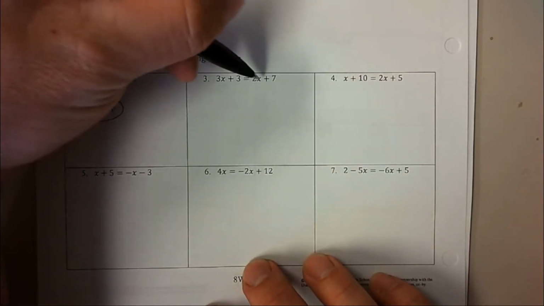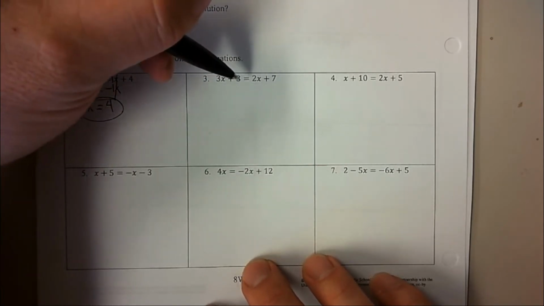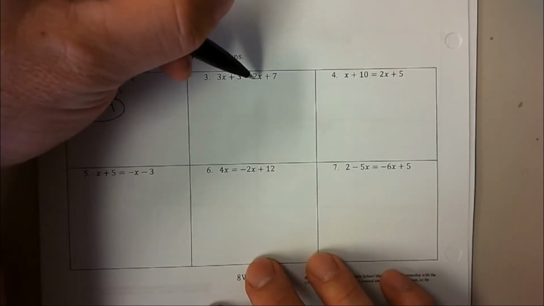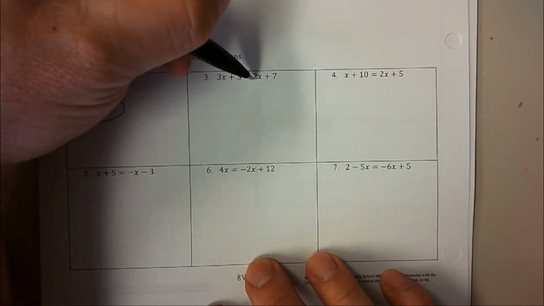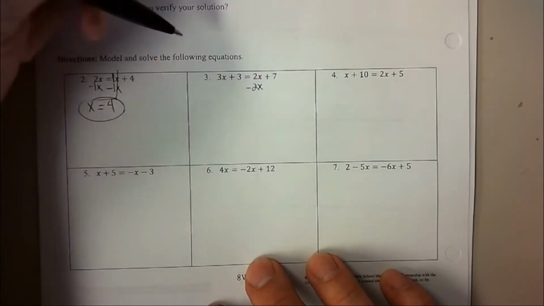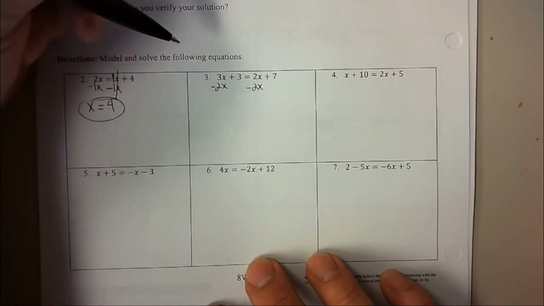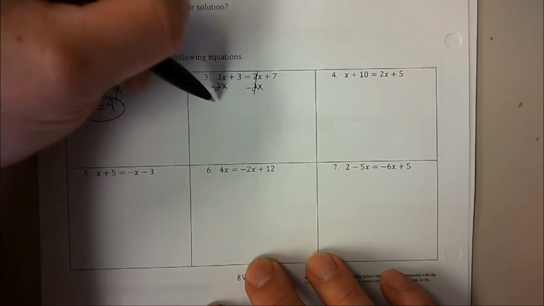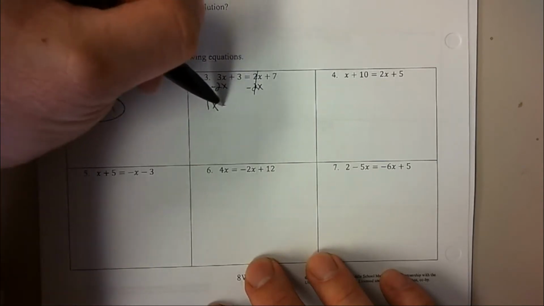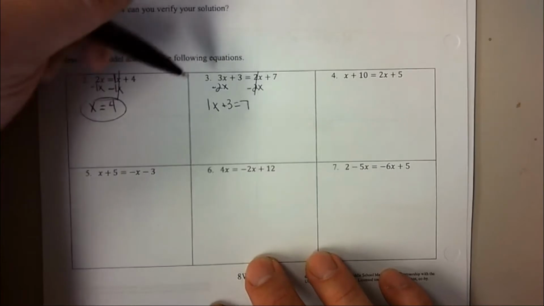On number 3, we have 3x plus 3 equals 2x plus 7. So I'm going to take this 2x and move it to the left side first. So I'm going to do the opposite of what it is. So it's positive, so I'm going to go negative 2x. Come over here, put a negative 2x. So I know these x's cross out right there. The 3x minus 2x gives you 1x. And then I bring down the plus 3 and bring down equals 7.